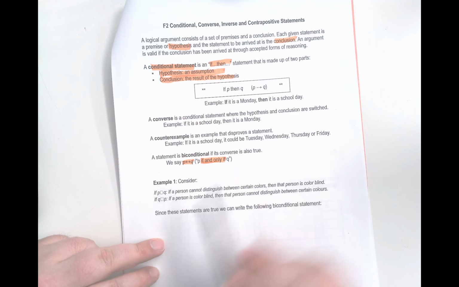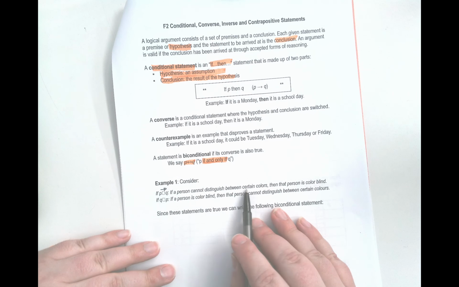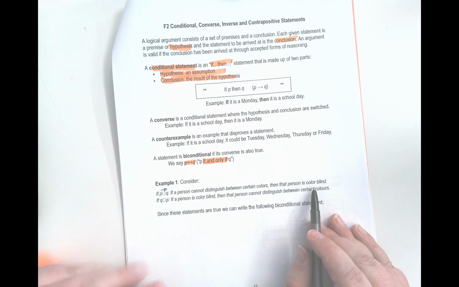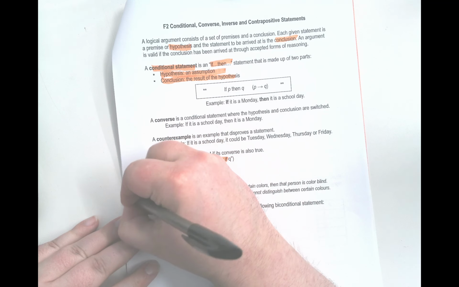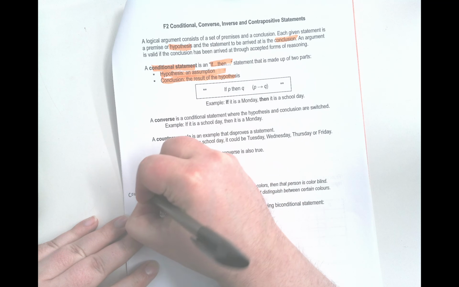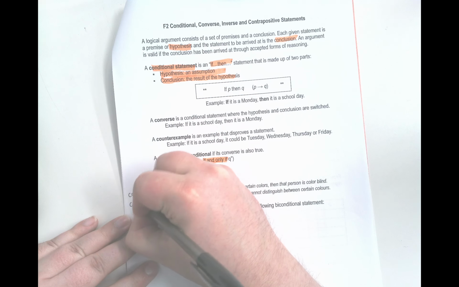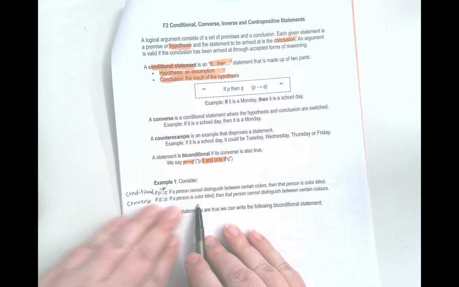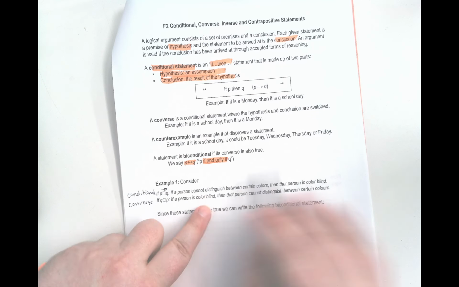Our first example, if P, then Q. If a person cannot distinguish between certain colors, then that person is colorblind. The first one is our conditional statement, and the converse is: if a person is colorblind, then that person cannot distinguish between certain colors. We just flipped our arguments around.